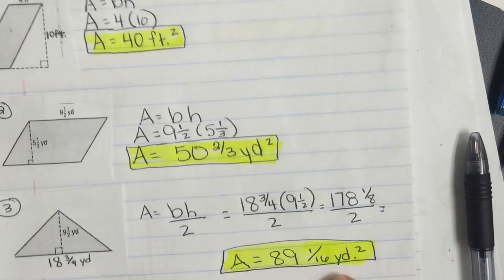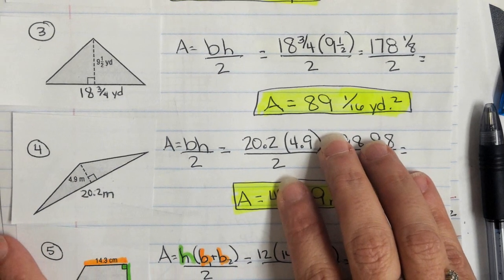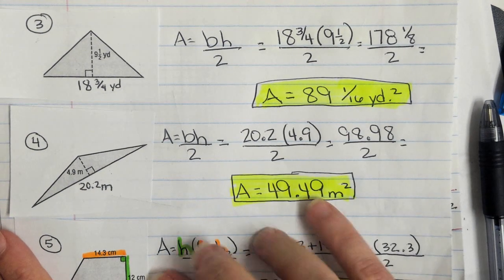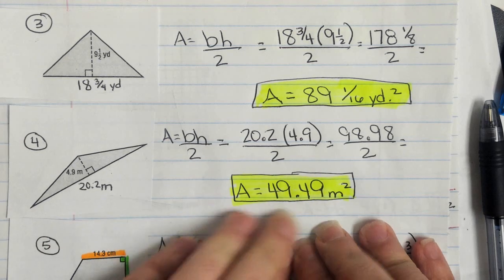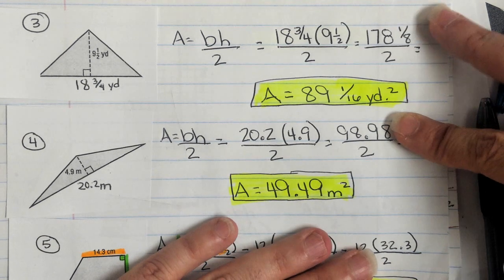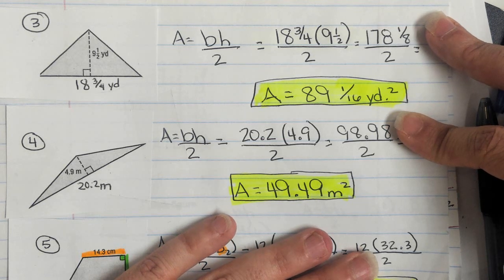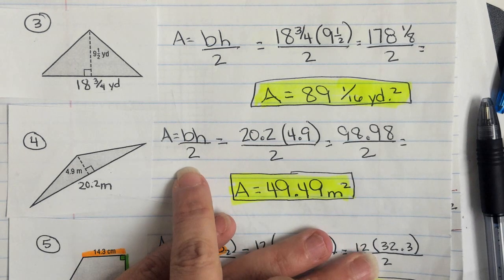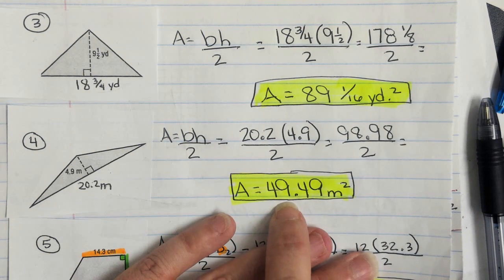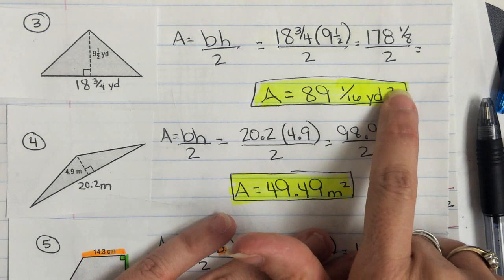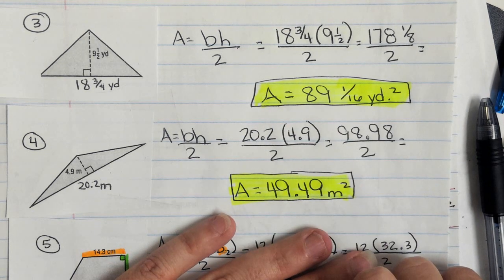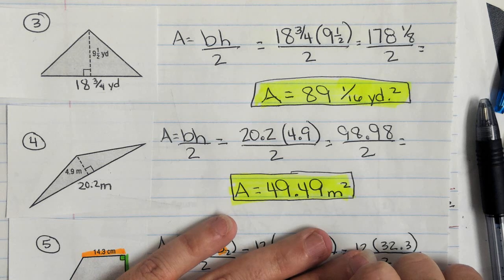Okay. Going on to number 3. 3 and 4 are triangles. On the triangles, most kids are making it to these 2 numbers, but we're forgetting to divide by 2. Please make sure you divide it by 2. Triangles, base times height divided by 2. Okay, it's still area, so it's still squared. Any questions on these 2? Okay. Anybody?